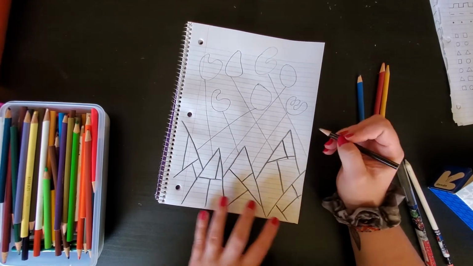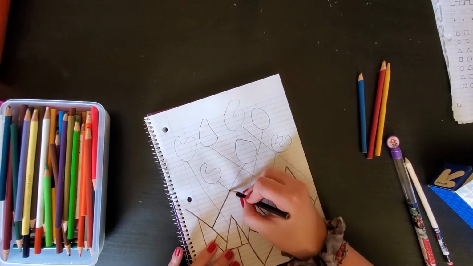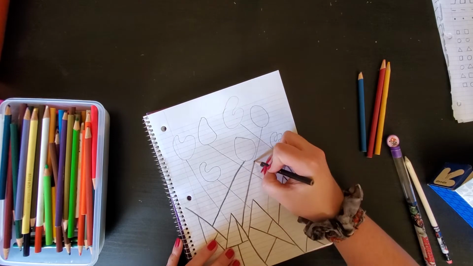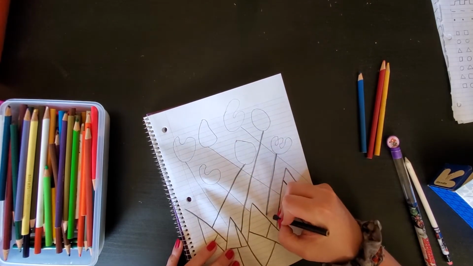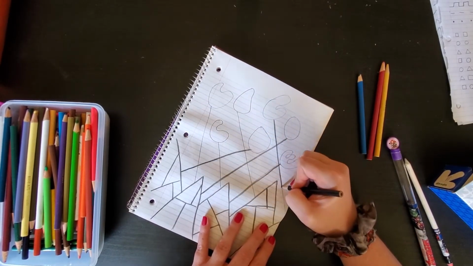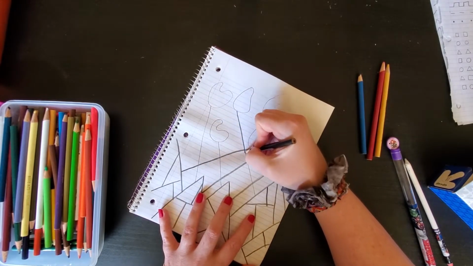Oh, I made a mistake there. That's okay. Like I said, every pencil line we have drawn, we are going to go over with our black, whatever black you're working with.